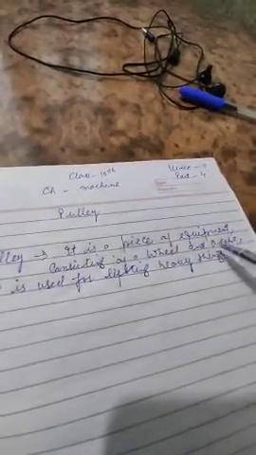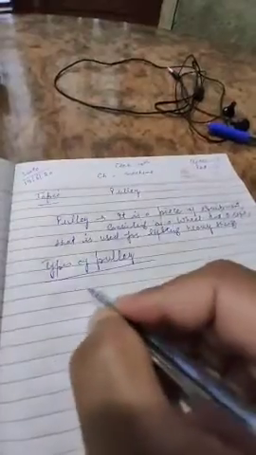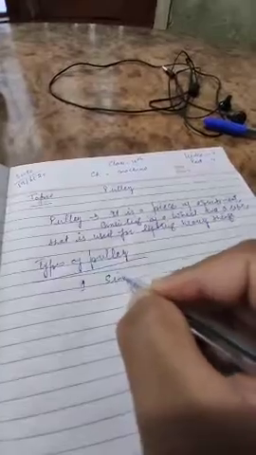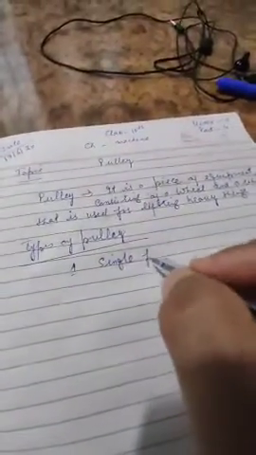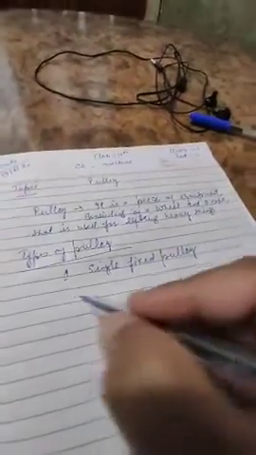Once again, it is a piece of equipment consisting of a wheel and a rope that is used for lifting heavy things. Now, types of pulley. The first one is the single fixed pulley.